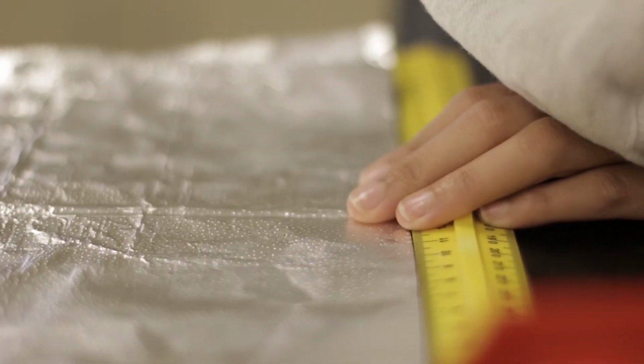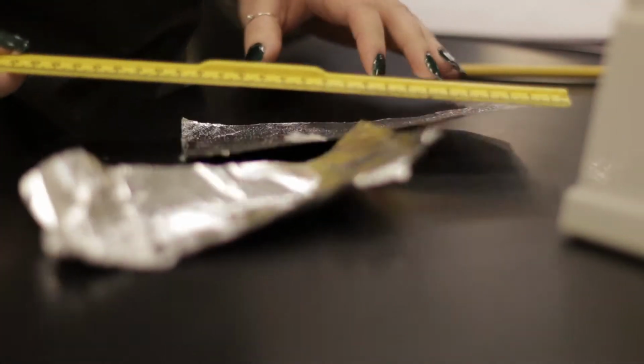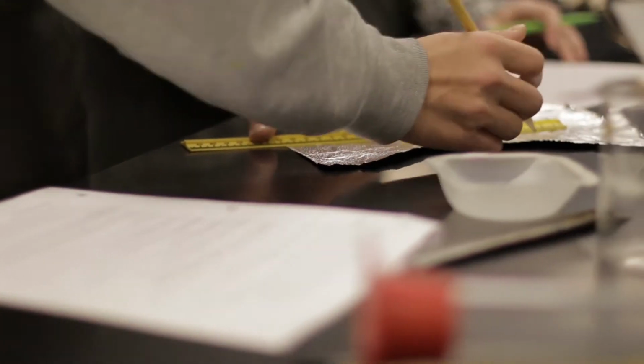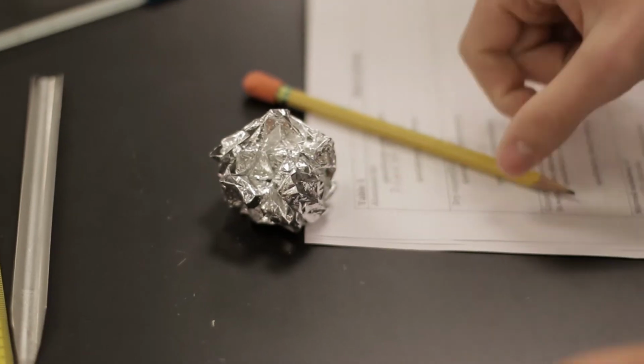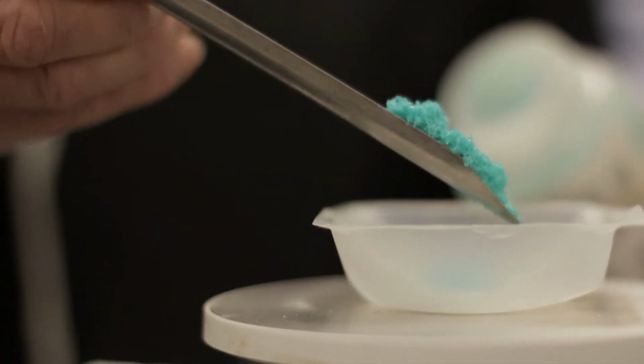So now they can write this equation on the board and they can see the aluminum being transferred into the copper, by an exchange of the two metal ions.